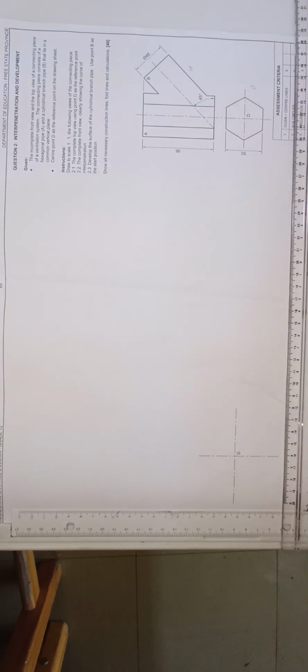In today's video, we are focusing on a grade 12 question, which is interpenetration and development. Looking at our question, we are given the incomplete front view and the top view of a connecting piece of a ventilation system. The connecting piece consists of a hexagonal pipe A and a cylindrical branch pipe B, that lie in a common vertical plane.